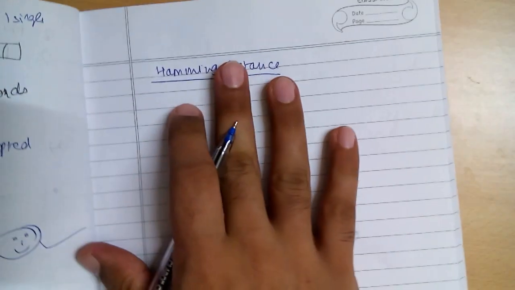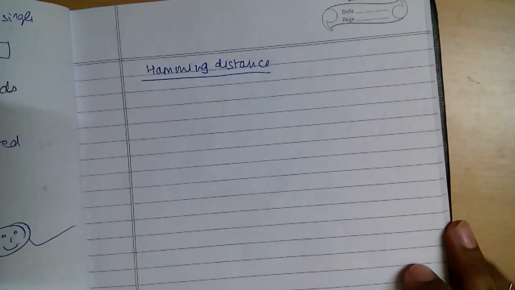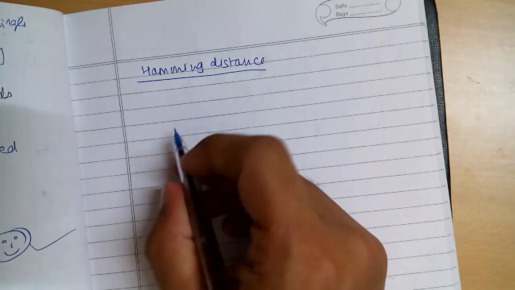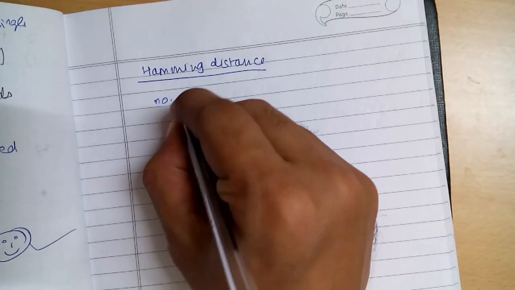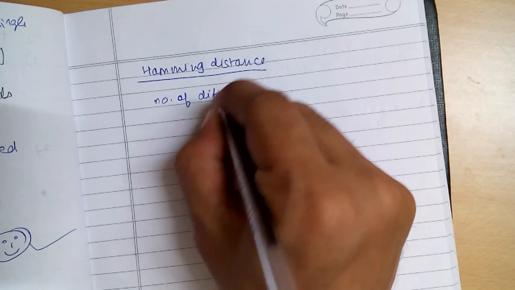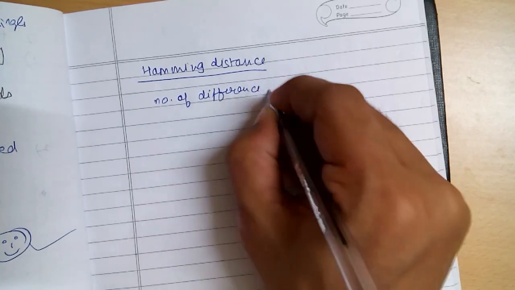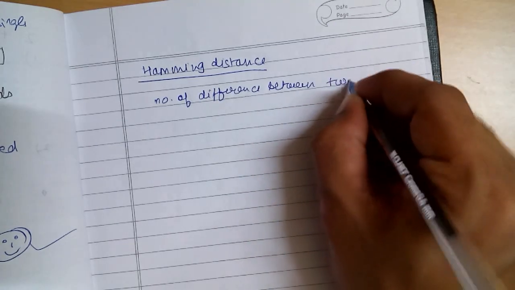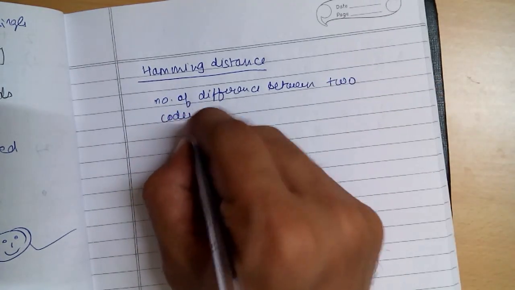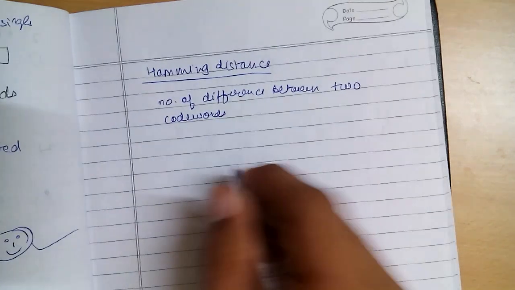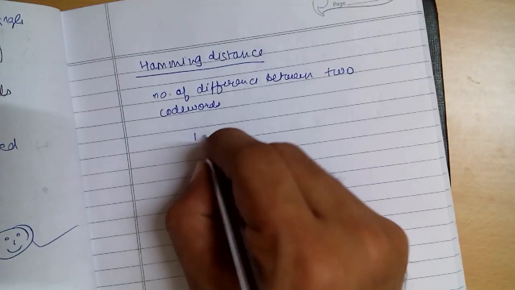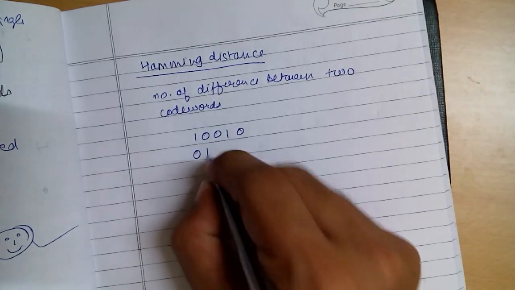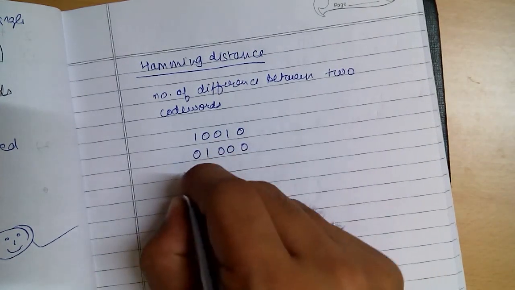So let's start with Hamming distance. What is Hamming distance? Hamming distance is the number of differences between two code words. Let's say 100100100.